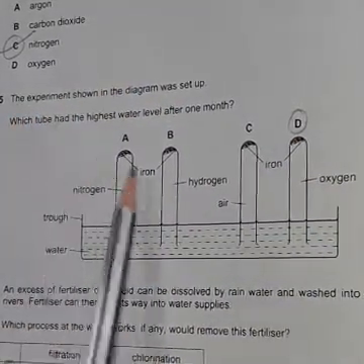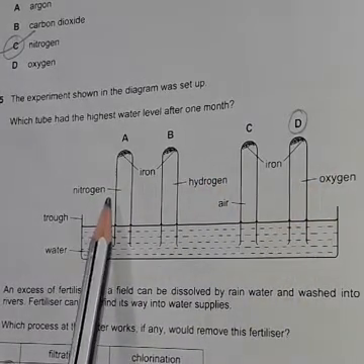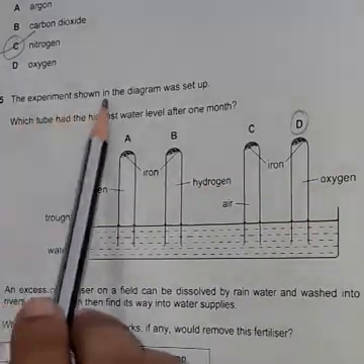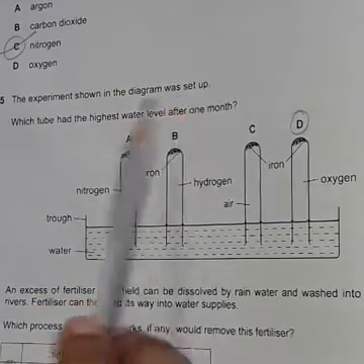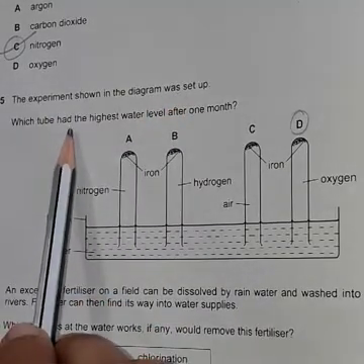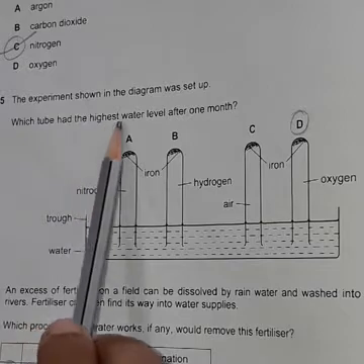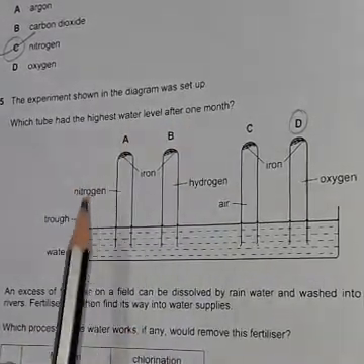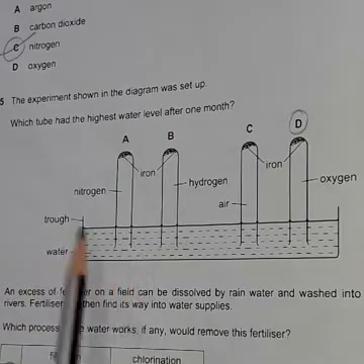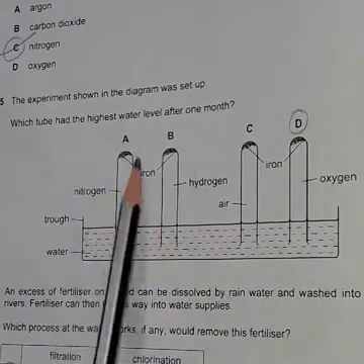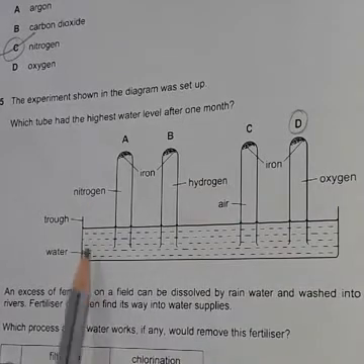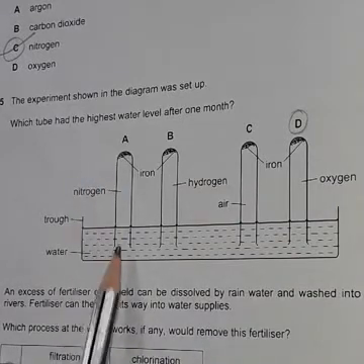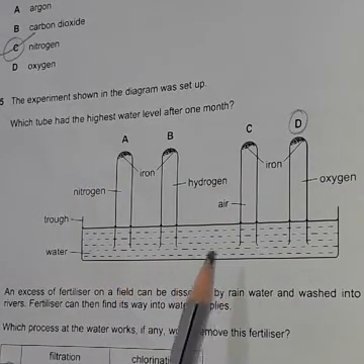Here is the experimental setup. The experiment shown in the diagram was set up. Which tube had the highest water level after 1 month? Here there are 4 different experiments, with different test tubes kept on the water surface.